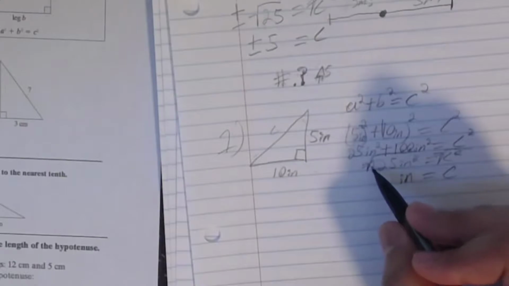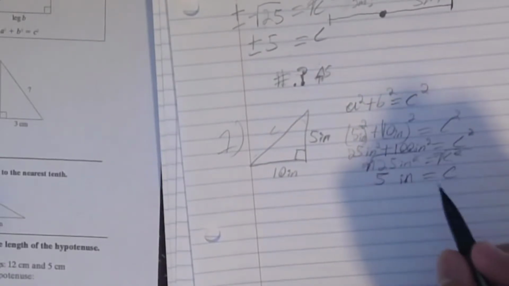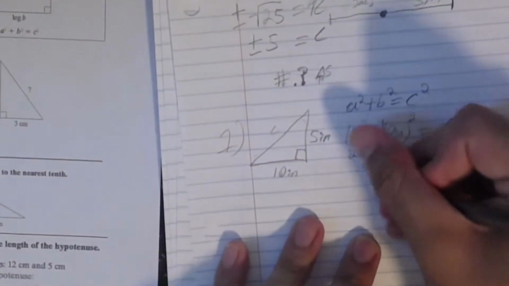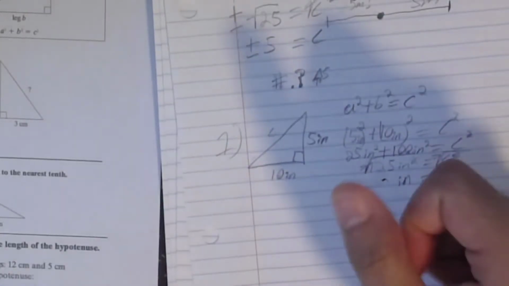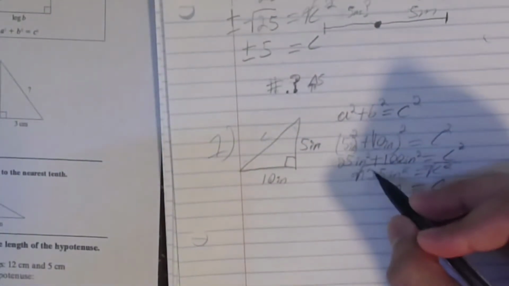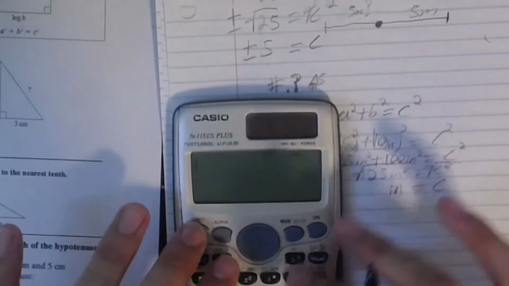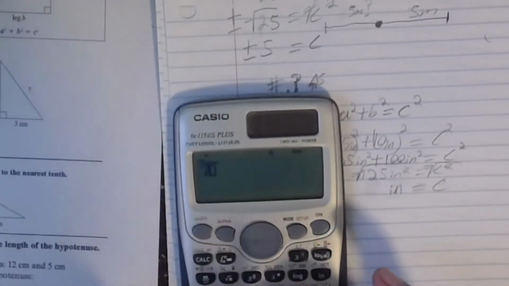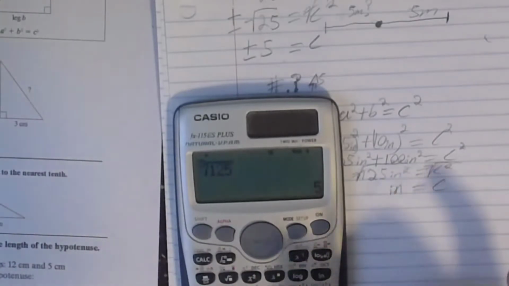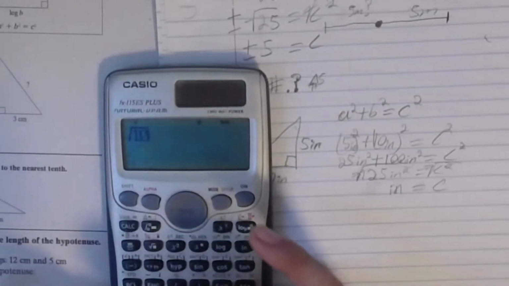And what's the square root of 125? It is 5. So we have 5 inches. Or whoa, whoa, whoa. I was thinking about the cube root, not the square root. Oh, whoops, that was a big mistake. Be careful. The cube root of 125 is 5, but the square root is something way different.